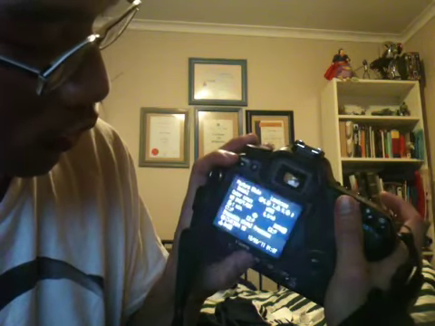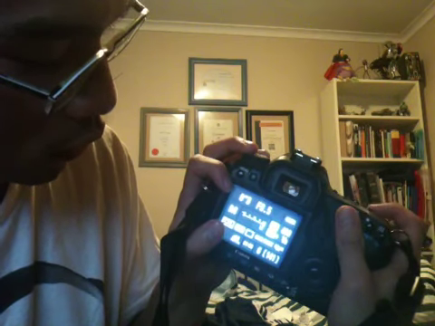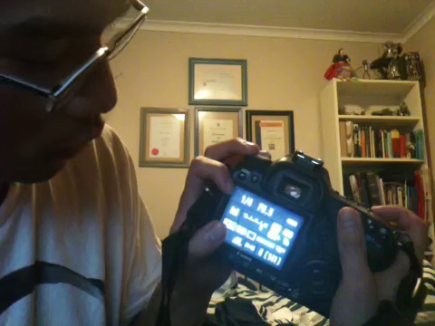Basically low shutter speed, very slow, more light. As you can see, the time here goes lower and lower, closer to a second. So that's roughly a second there, 1 divided by 4. And it makes it much brighter, more light.